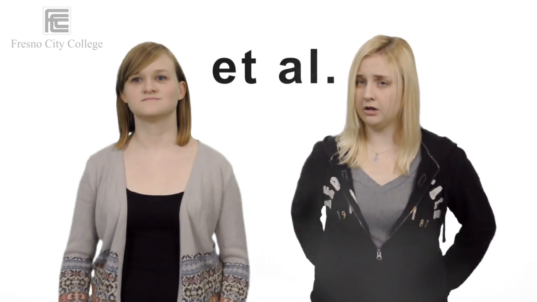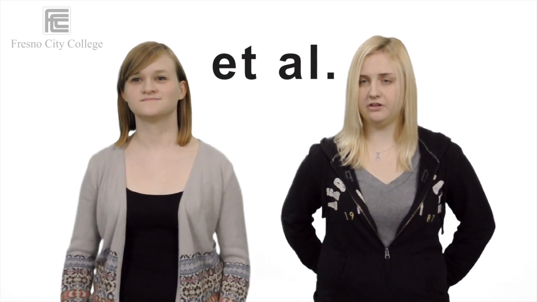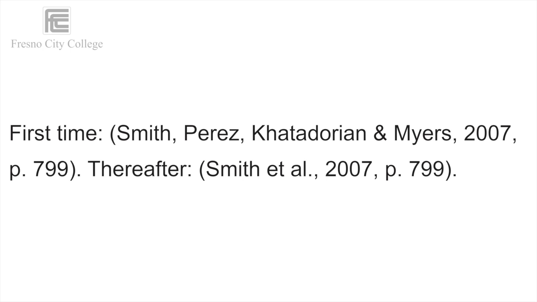For a source with 3 to 5 authors, you must list all the authors the first time, and then you can use et al. in subsequent citations. Here's an example. Notice that the first time you list all the authors' last names in the order they are listed on the original source. See that the commas are used to list the names neatly. Again, the ampersand sign is used for the word and in the in-text citation.